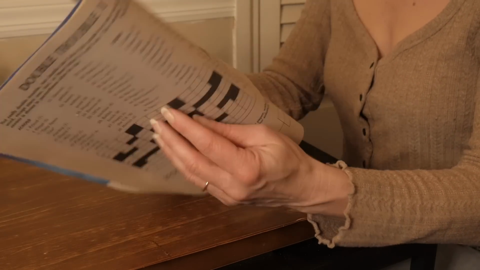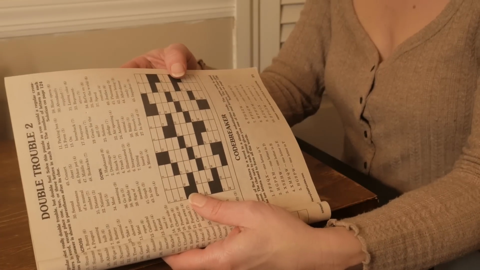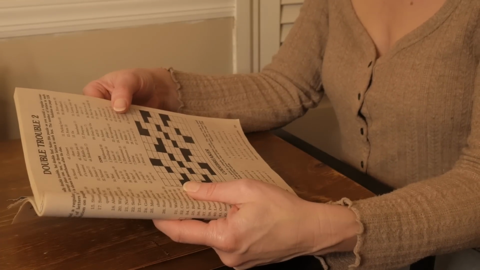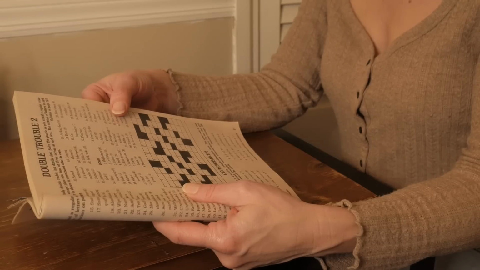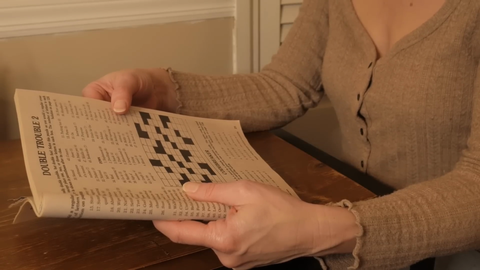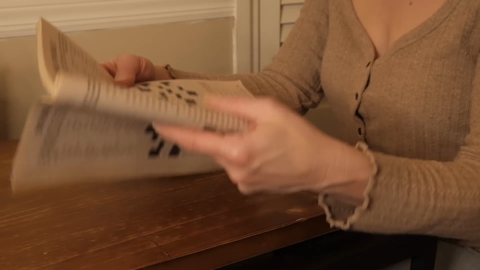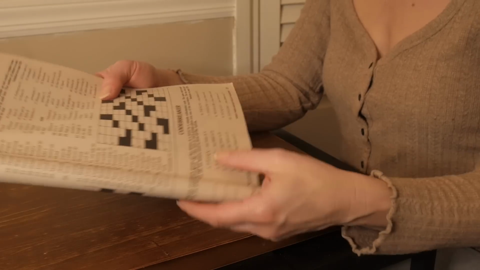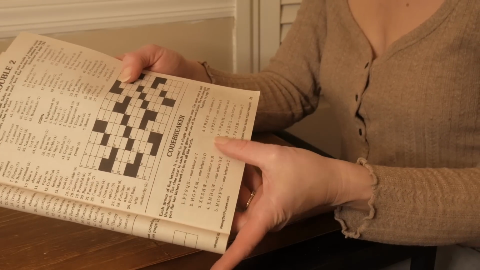And then another double trouble here. Double trouble 2. Solve this puzzle as you would a regular crossword. Looks like it's the same thing. Yeah, it's the same thing. And then we have code breaker.